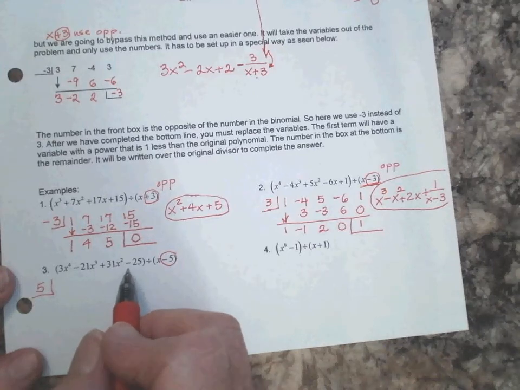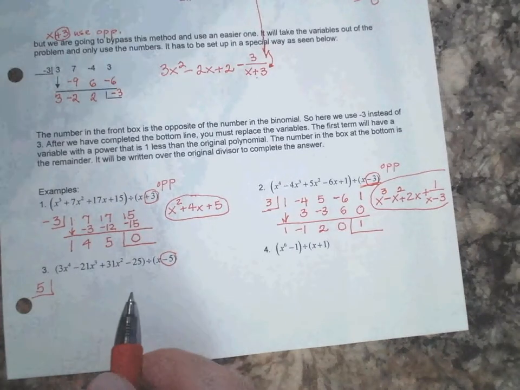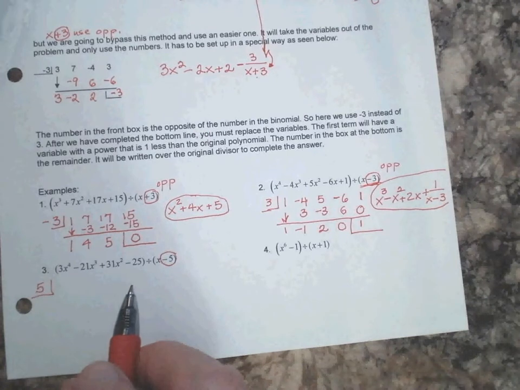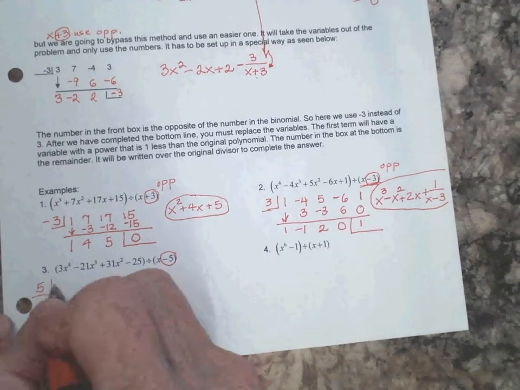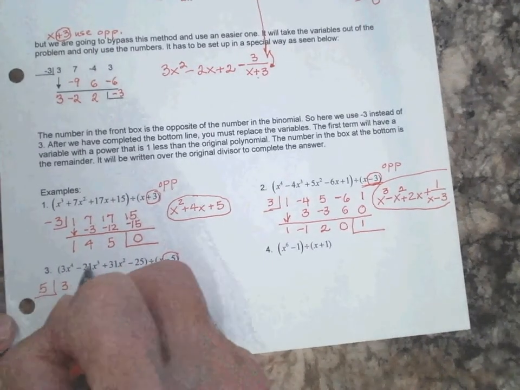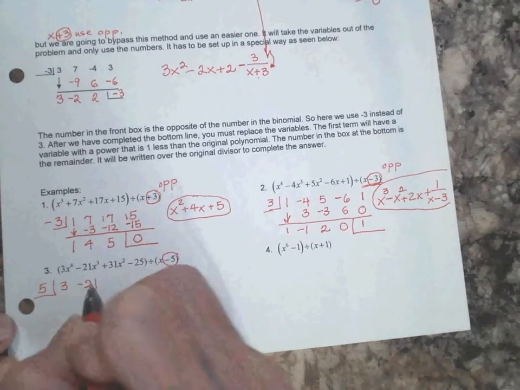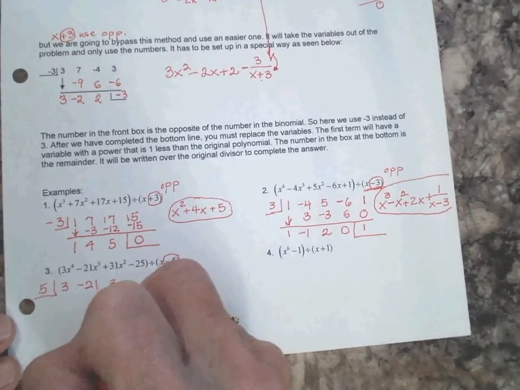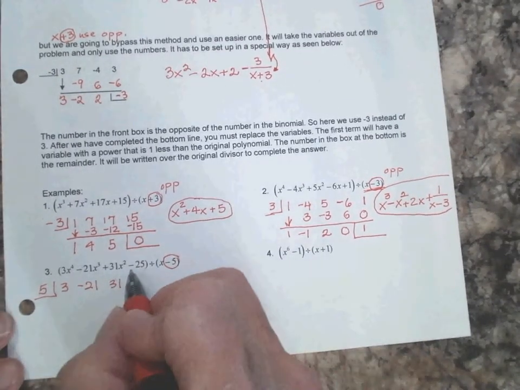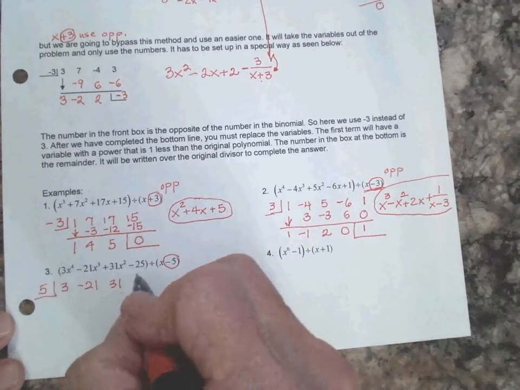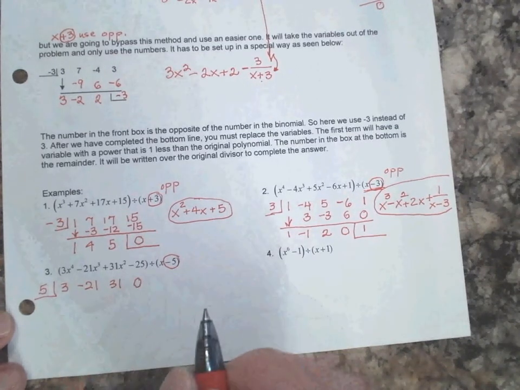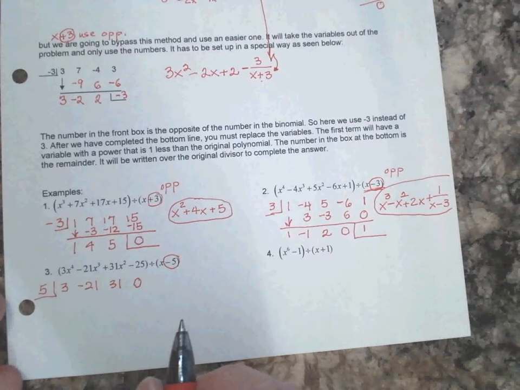There's no x to the firsts. Well, that means I have to put a place for it. So watch what happens. I have a 3, I have a negative 21, I have a 31. But I don't have any x to the first powers, so I have to provide a place for it.